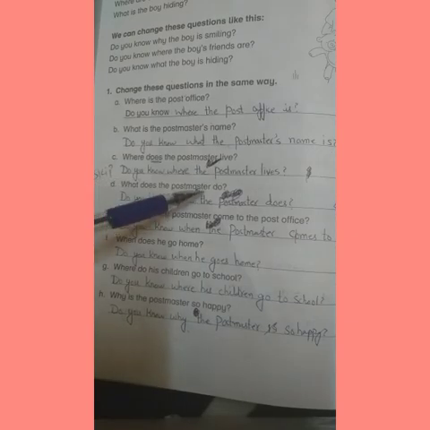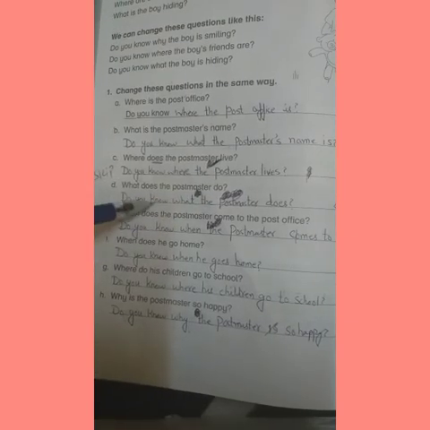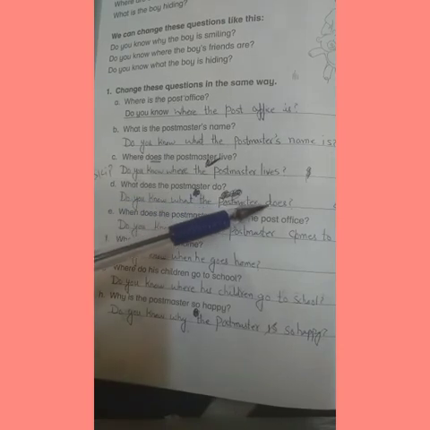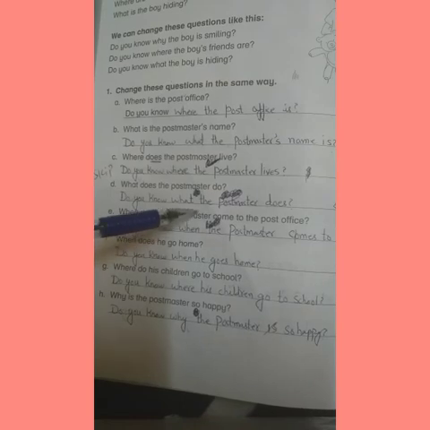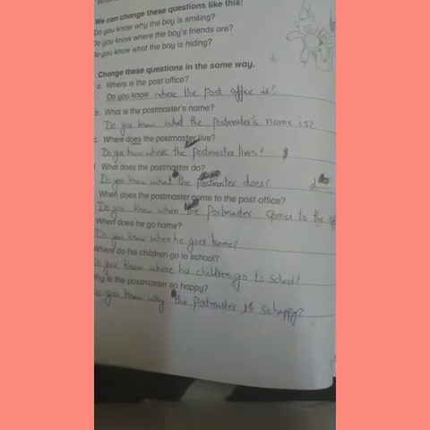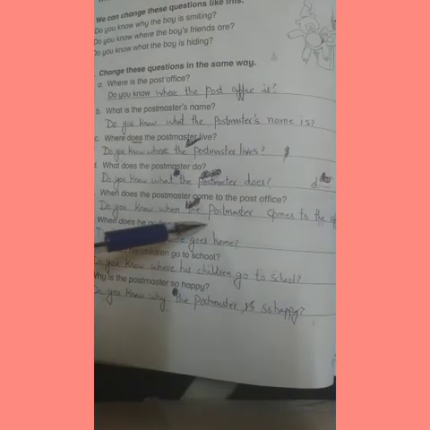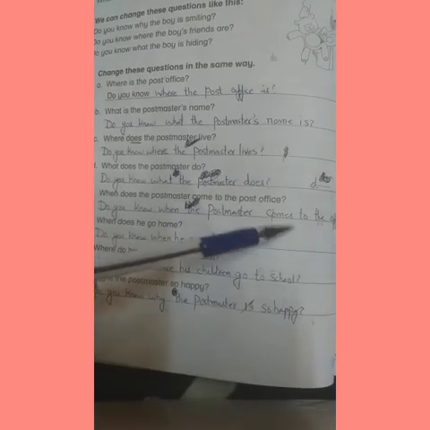What does the postmaster do? Do you know what the postmaster does? Number E. When does the postmaster come to the post office? Do you know when the postmaster comes to the office? When does he go home?